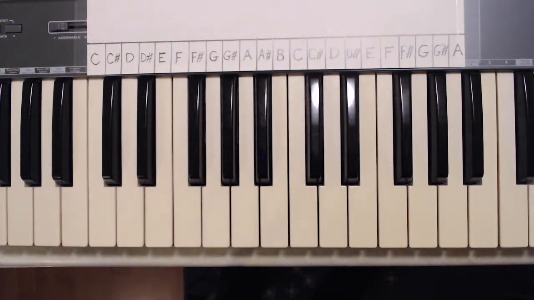Now everything I've said here applies to every major or minor chord. To get the add 9 chord, we start with the basic major or minor triad and simply add the 9th note.